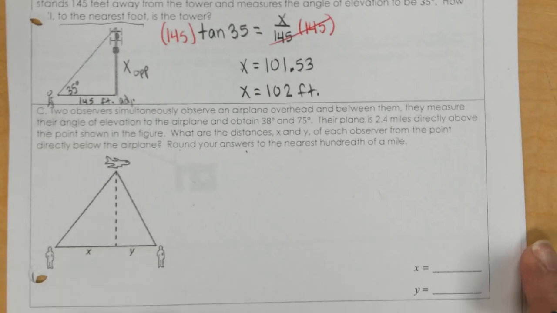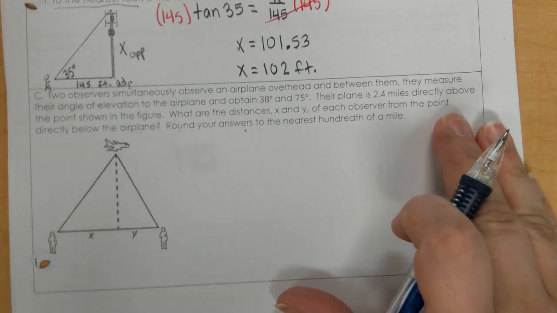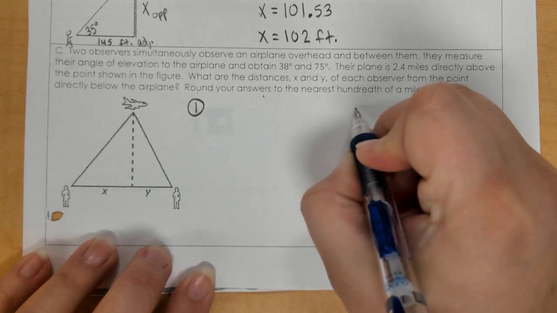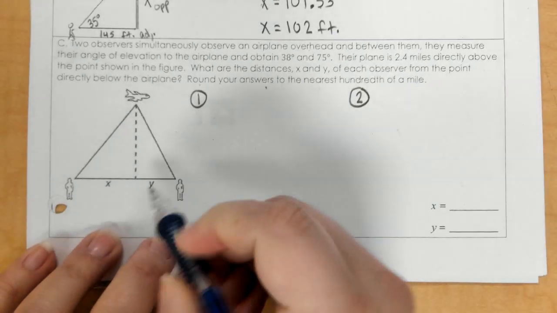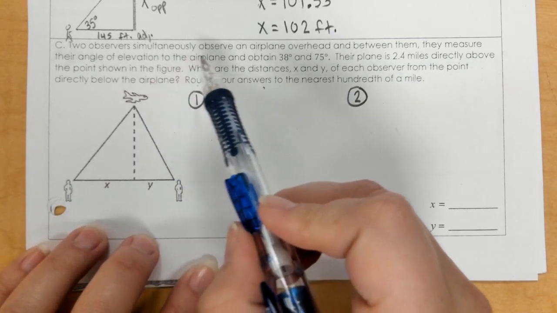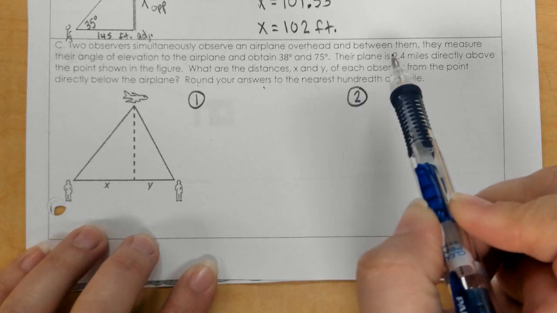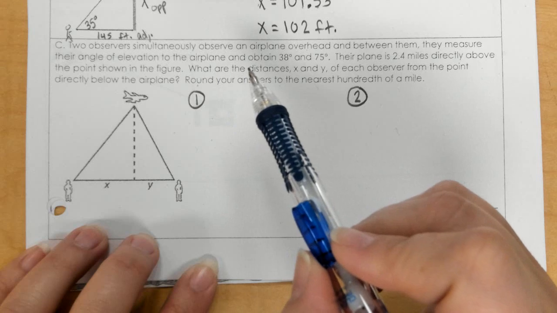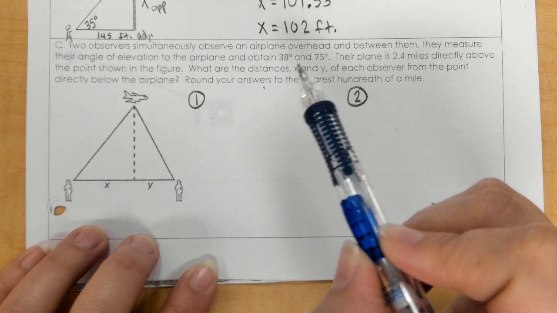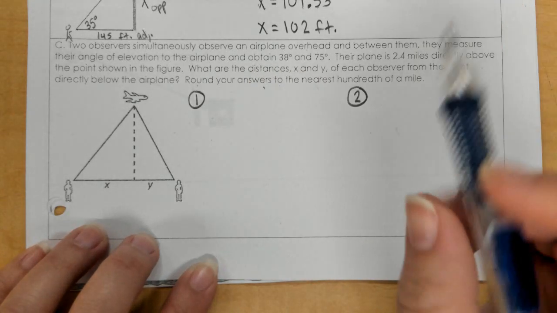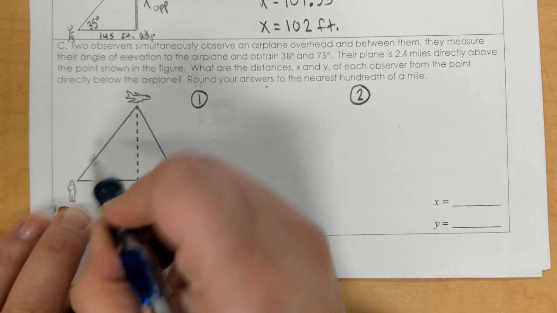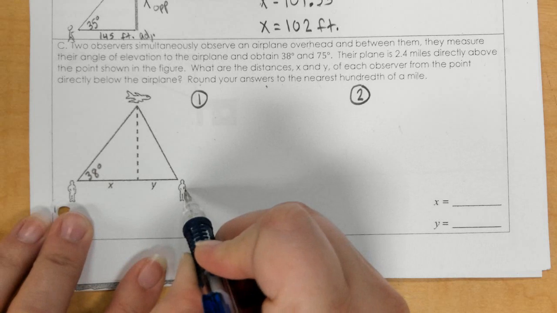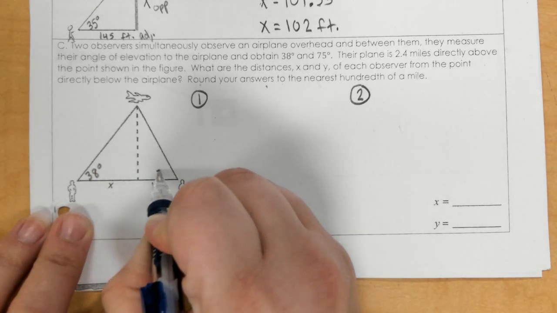Okay. In letter C, then you have 2 problems. So we're going to go ahead and label problem 1 and problem 2. 2 observers simultaneously observe an airplane overhead, and between them, they measure their angle of elevation to the airplane and obtain a 38 degree and a 75 degree angle of elevation. So here this guy, he's got a 38, and this guy has a 75.